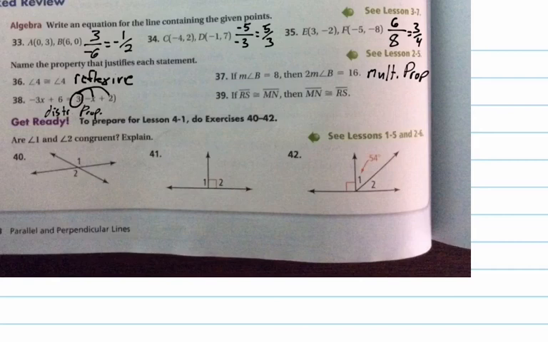If the segment RS is congruent to the segment MN, and then MN is congruent to the segment RS, what's that called? Dylan? Does it start with an S? It does. The symmetric property. Yep. So it's the same forwards and backwards.